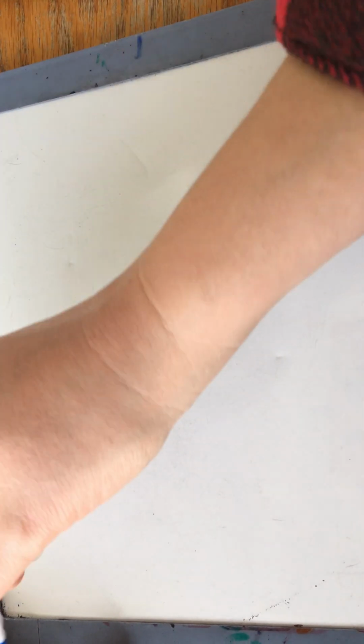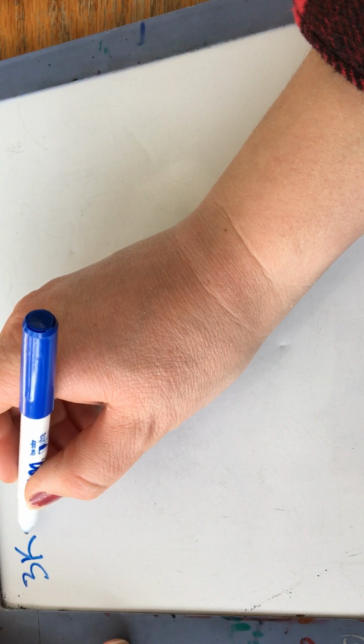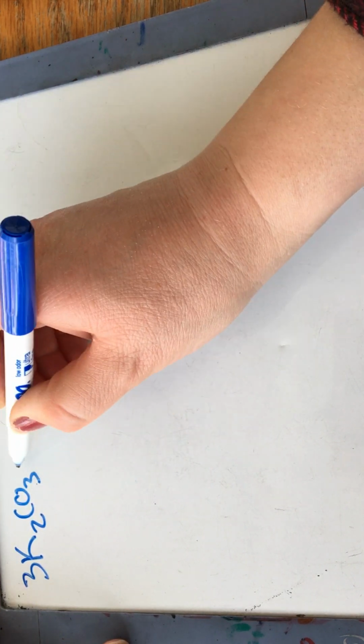Okay, the following reaction is performed in a lab. And the nice thing is, this time, they gave you the equation.